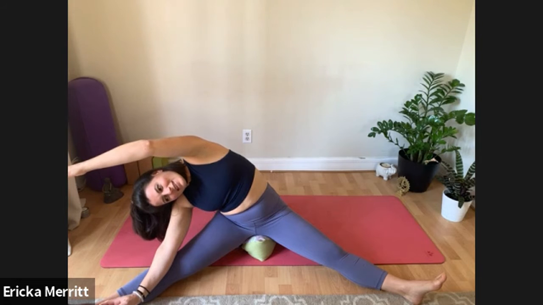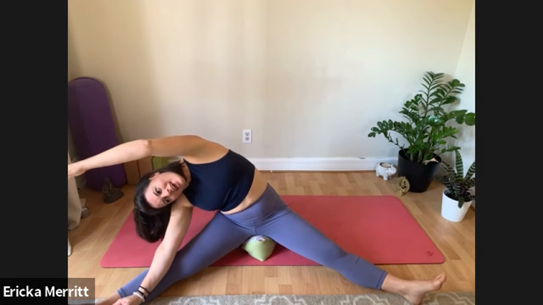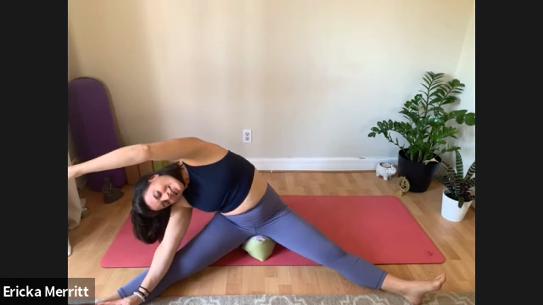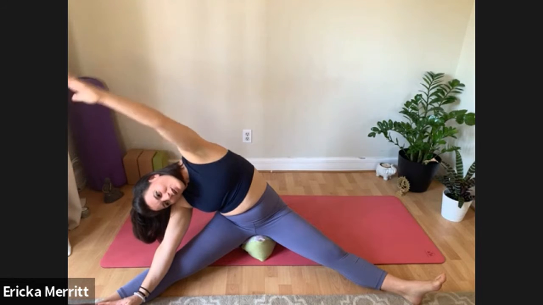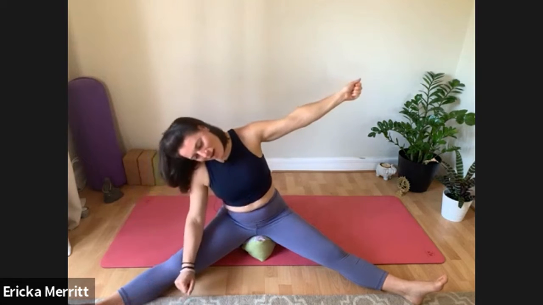For 2 more breaths, how can you let the right side of your spine be heavy as you reach long through the left side? And then reach the left hand back to the left. Let that left hand pull you back up, head being the last thing to lift. And then come back to center, feeling the side body now.